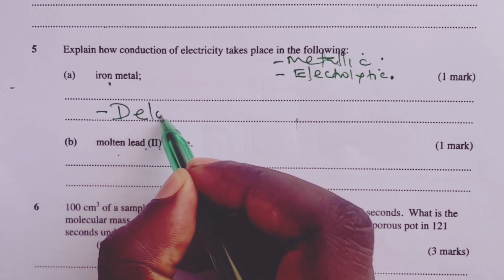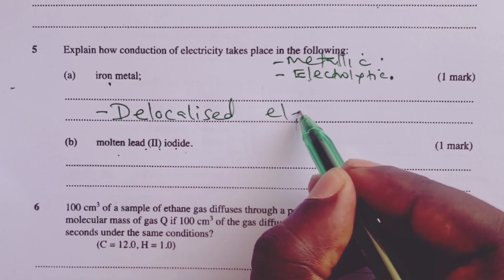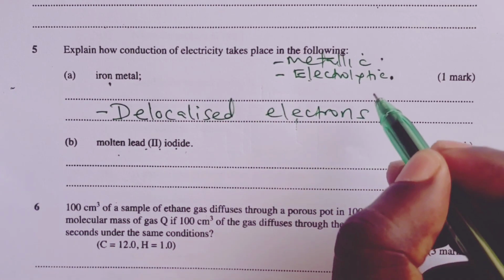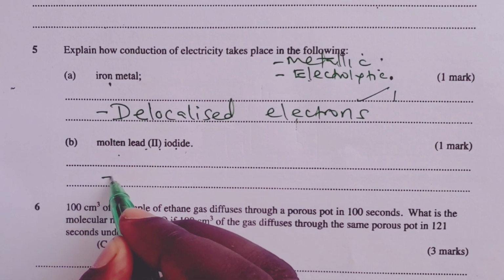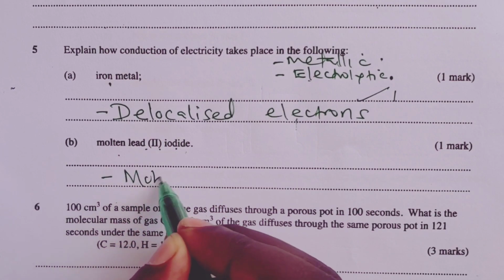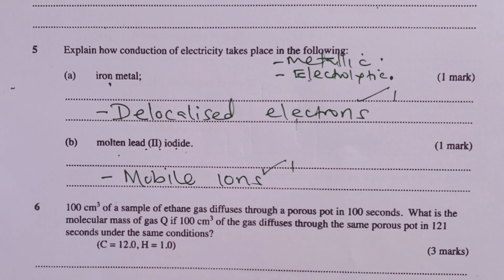is by the delocalized electrons for that 1 mark. And when it comes to molten lead 2 iodide, we would talk about mobile ions for the next mark. That leads us to question number 4 for the same year 2014, which also tested the topic electrochemistry.